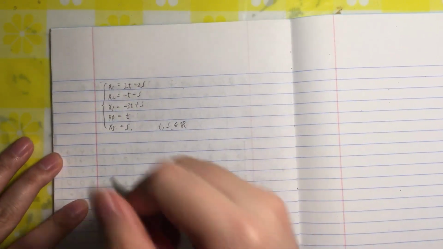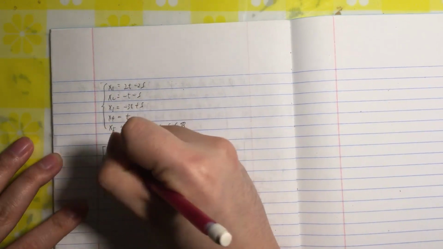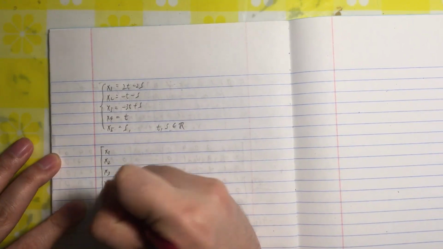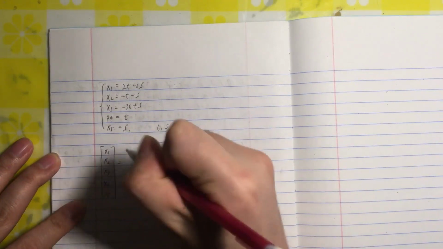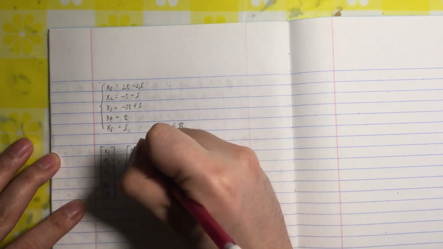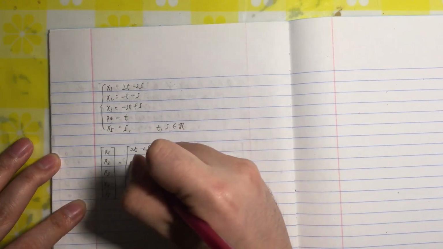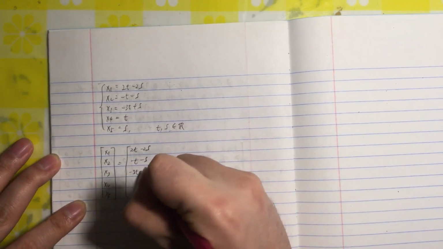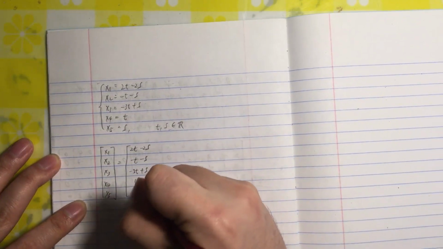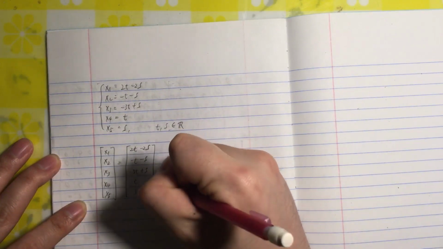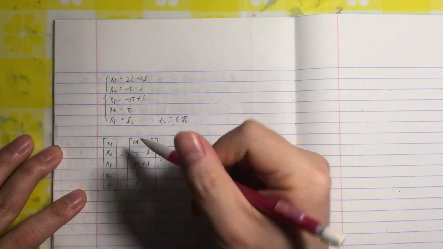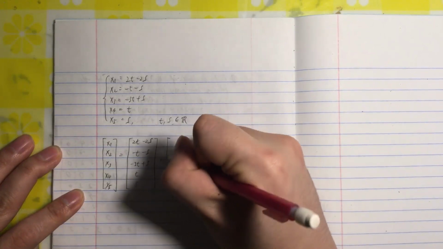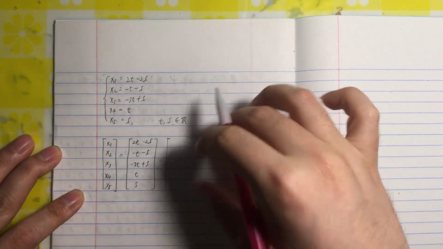So in order to find a basis, I first of all write x1, x2, x3, x4, x5 as a column vector. Then here, x1 is 2t minus 2s. x2 is negative t minus s. x3 is negative 3t plus s. x4 is t, x5 is s. Here you can see that we have two variables, s and t. So separate s and t. Write t in one column and write s in a different column.